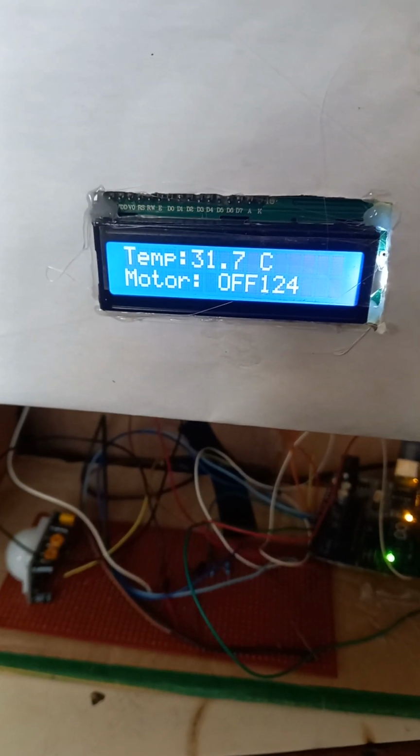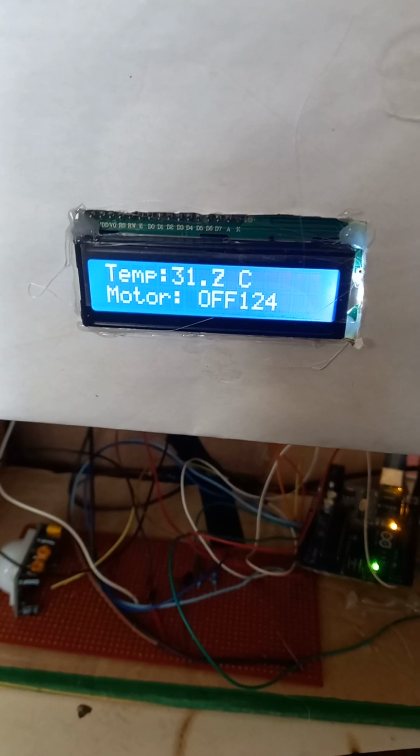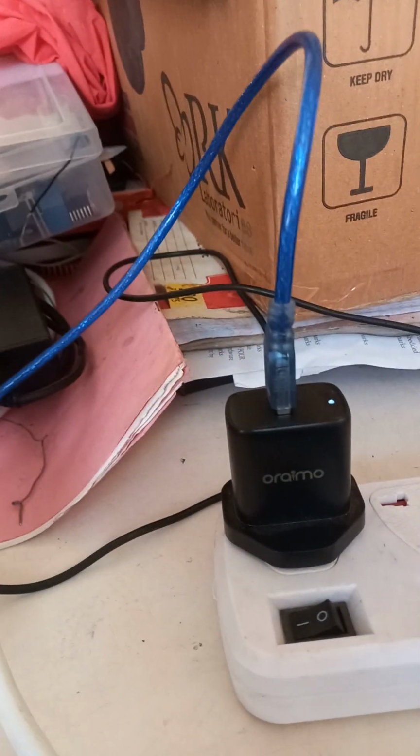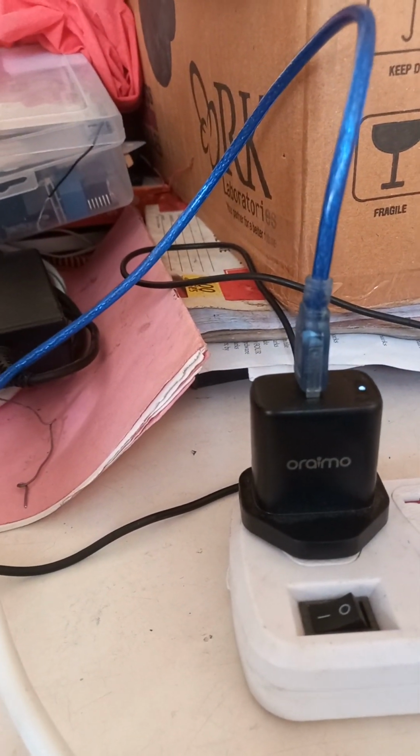As you can see, the LCD is displaying the temperature reading and motor state. Our motor is now off. As you can see up here, the motor is off. Then on this side we have our LM35 temperature sensor, and it is connected to power. Our Arduino is connected to 5 volts power. This is what I'm using as my power.